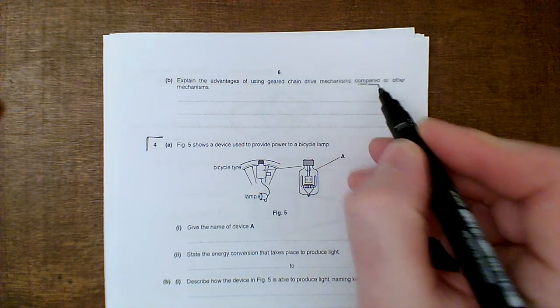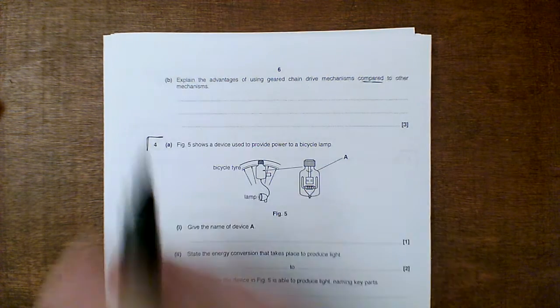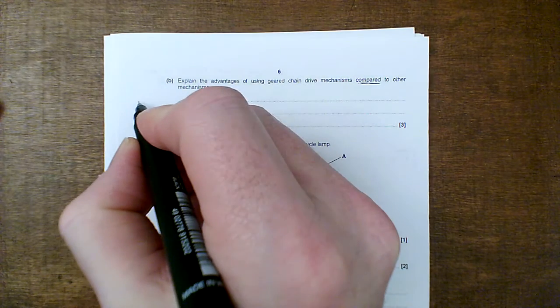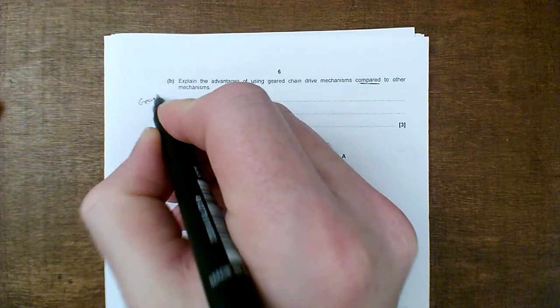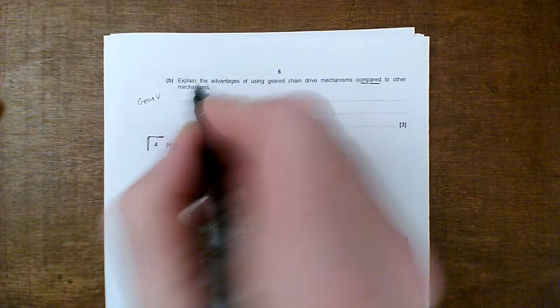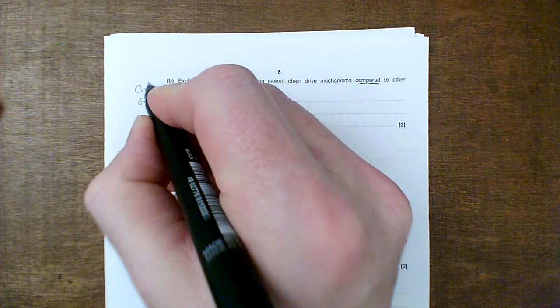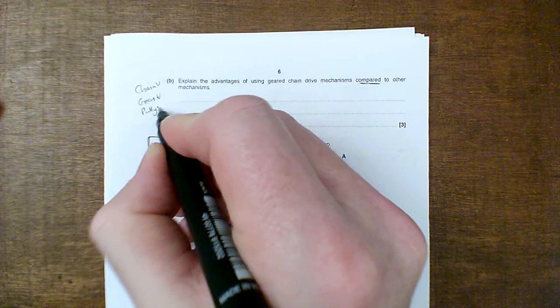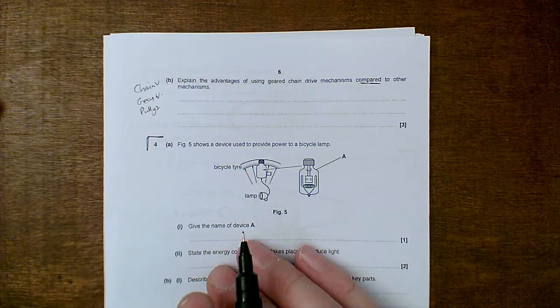Explain the advantages of using geared chain drive mechanisms compared to other mechanisms. So, what other mechanisms do we know? I want to plan here. So, gears versus, or chain versus gears, pulleys.